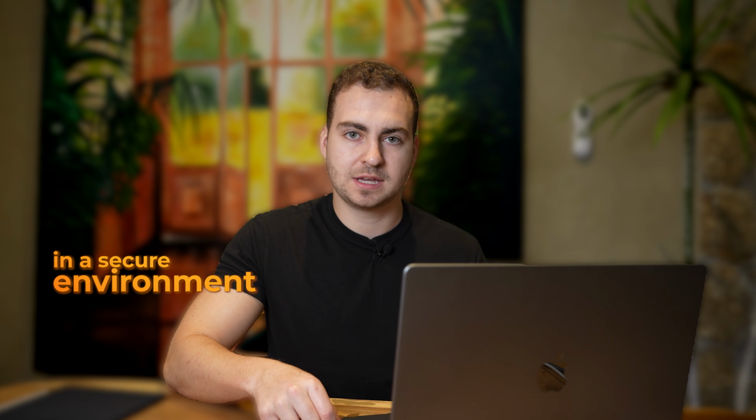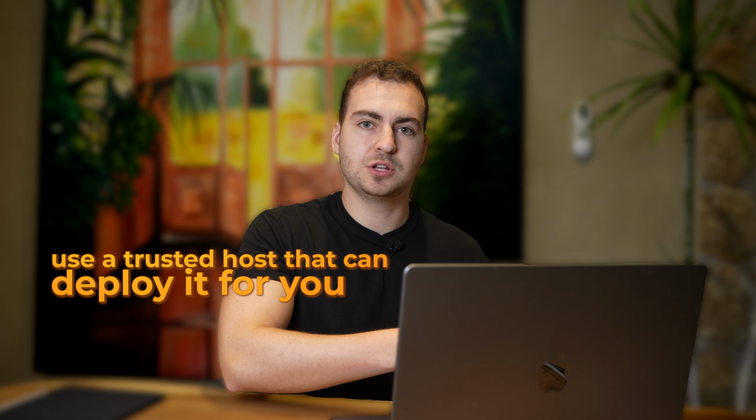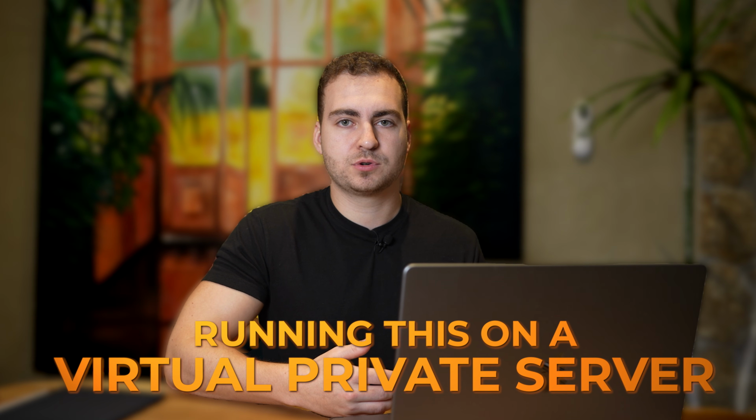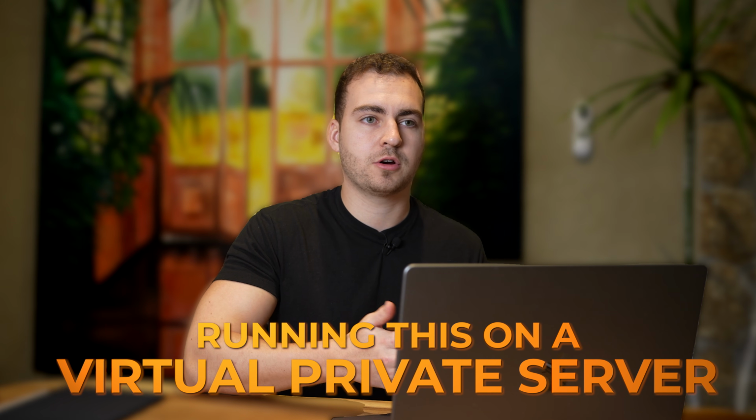So connect it to a separate Google account, run it in the cloud on a virtual private server in a secure environment, use a trusted host that can deploy it for you so that you know that you are safe from the beginning, and you're not, for example, leaving yourself vulnerable or leaking a bunch of your company data. So I do always recommend running this on a virtual private server as opposed to your own hardware, even if you have your own dedicated machine.